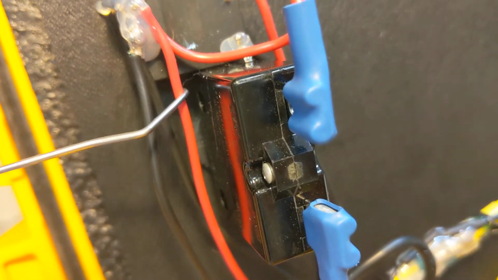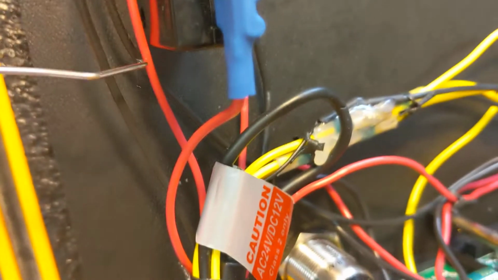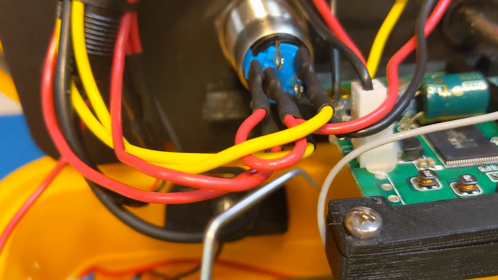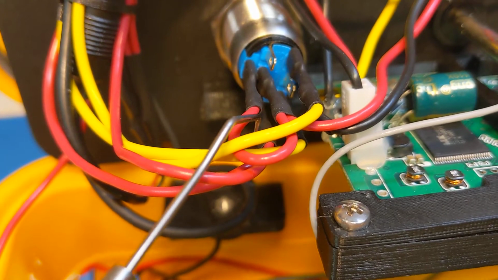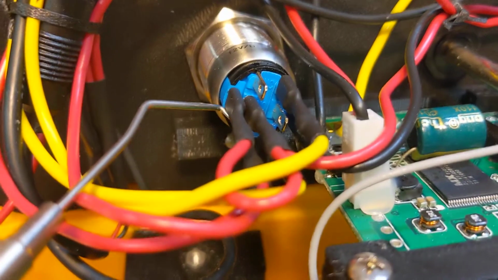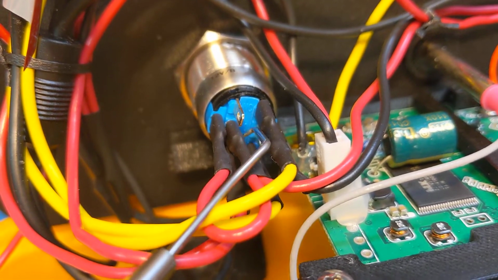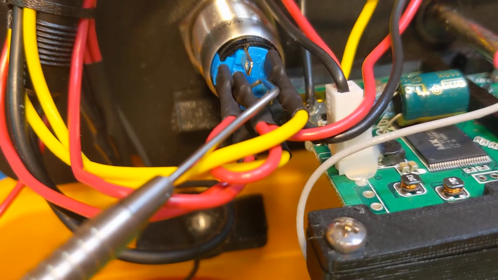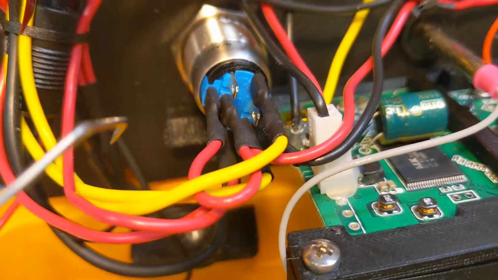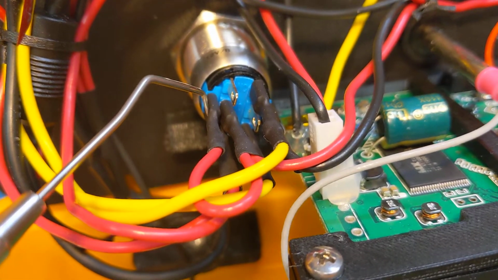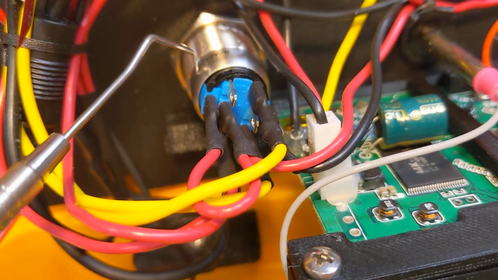Now, our OSD's power comes off from here and it comes back down, and it looks like it comes out here, which then comes over to our OSD and plugs into our OSD's button C. When on, C connects to our NO and to our positive. This will turn on the LED.